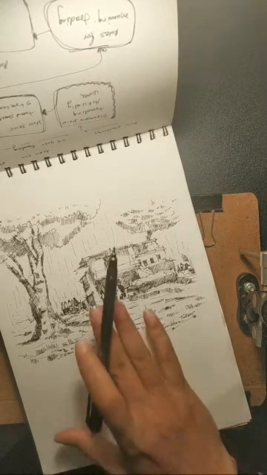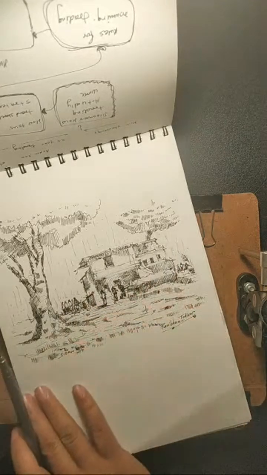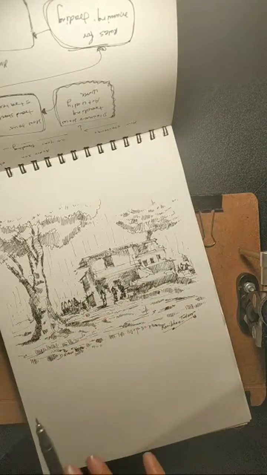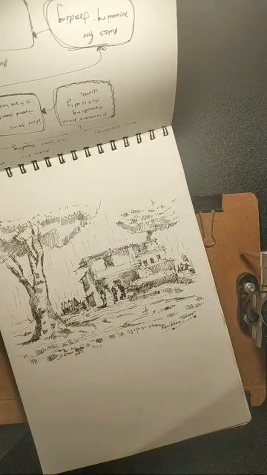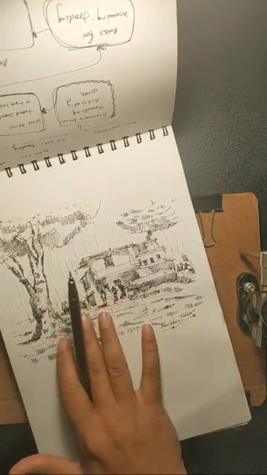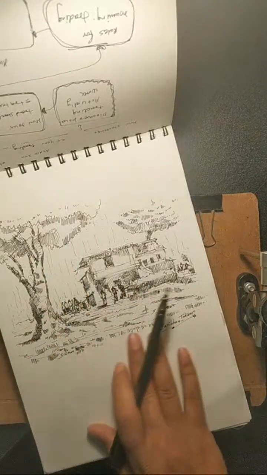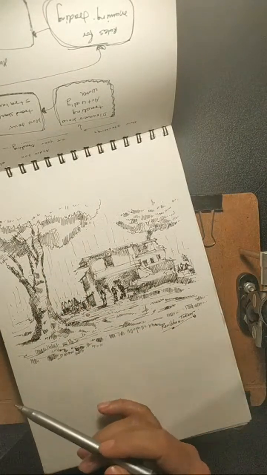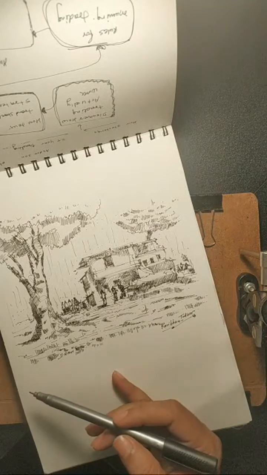So this is one more sketch which I did, giving some scenery kind of effect. I just drew one tree first and then I composed this entire sketch, and using some rendering I created liveliness in that sketch.